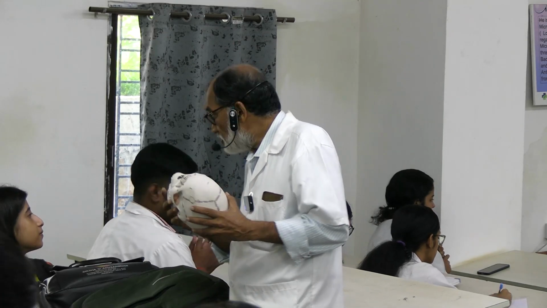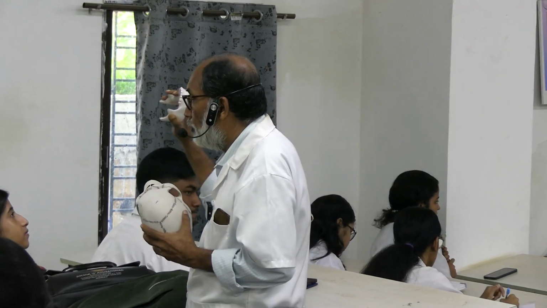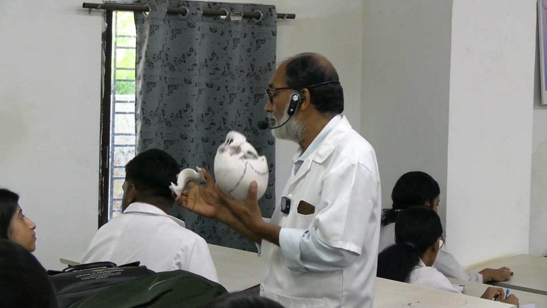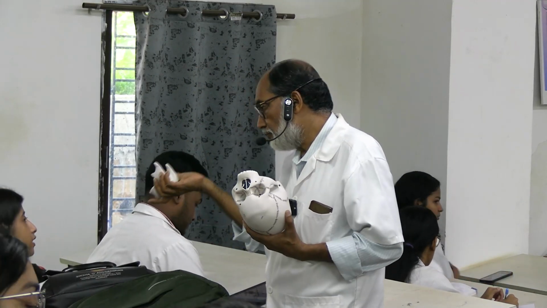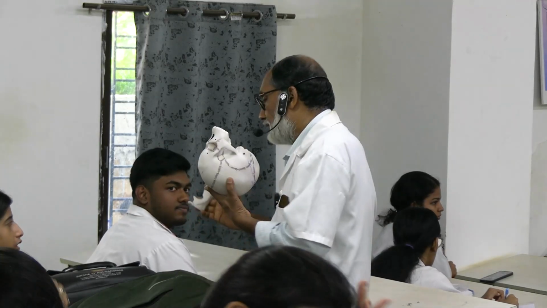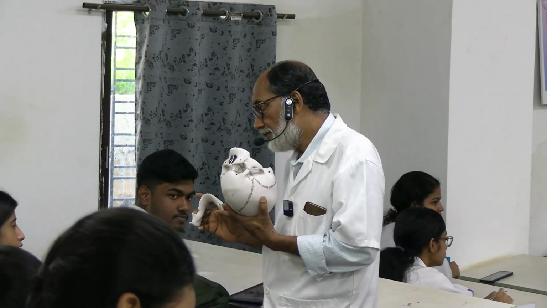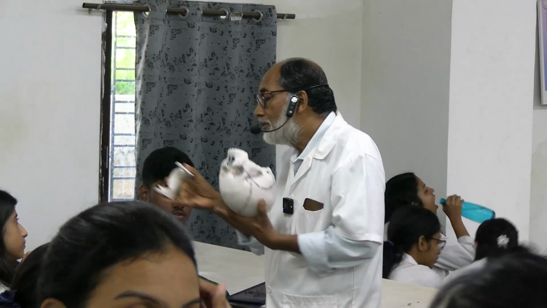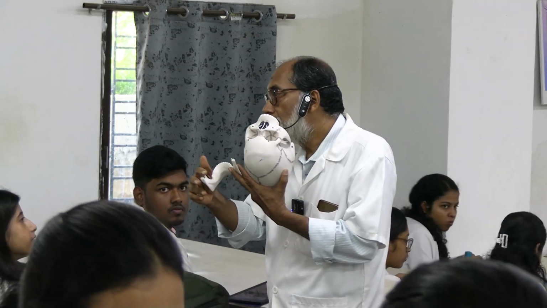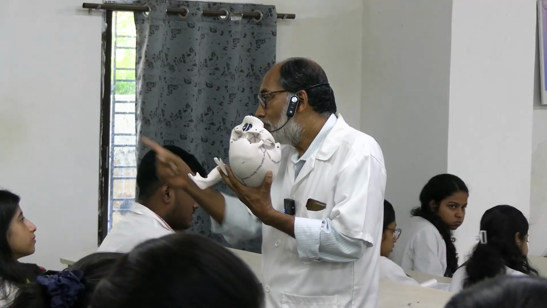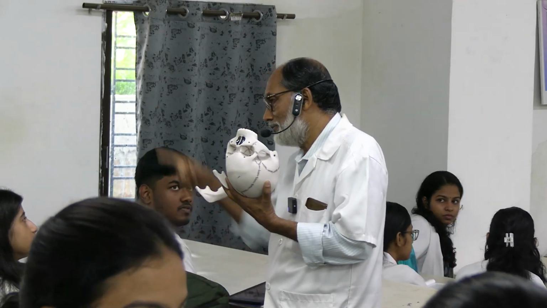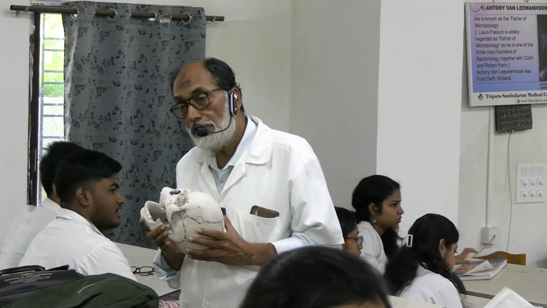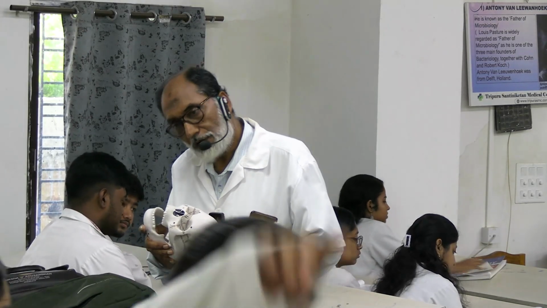So, first of all, you will mention the bones participating in the formation of this joint. First comes the head of the mandible. This is the head of the mandible, right? What is this part? Mandibular process. Coronoid process, very good. So this joint is a synovial joint, condylar variety, right?